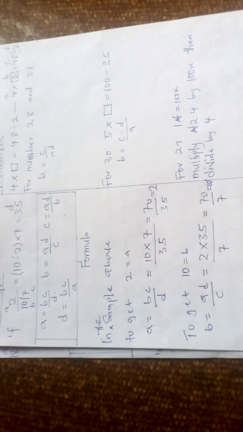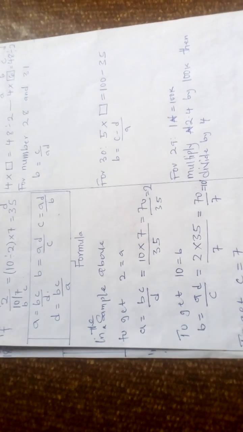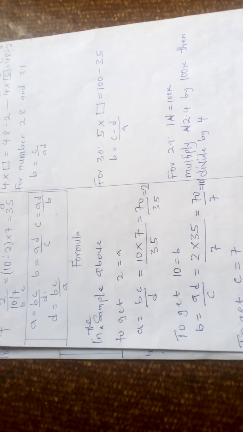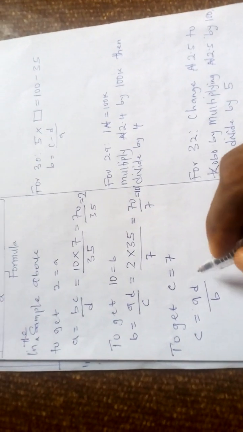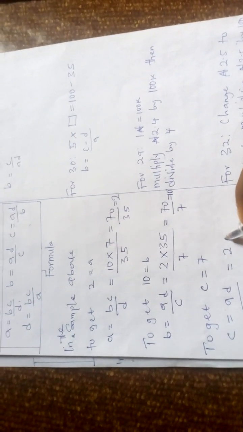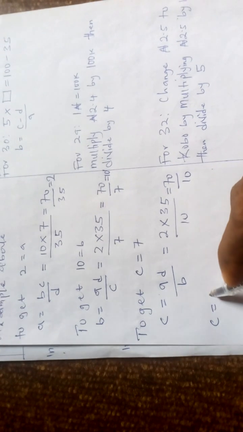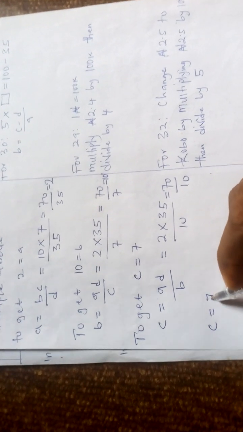To get the value C, which is 7, C is equals to AD over B. Now, A in that sample is 2 times 35 divided by B, which is 10. So 70 divided by 10. So C is equals to 7.